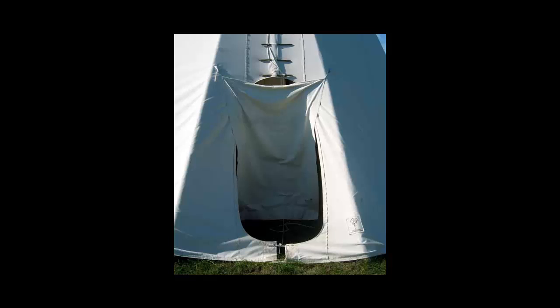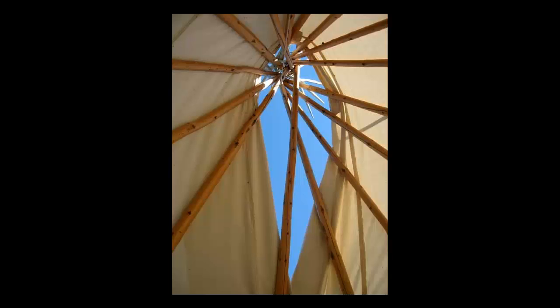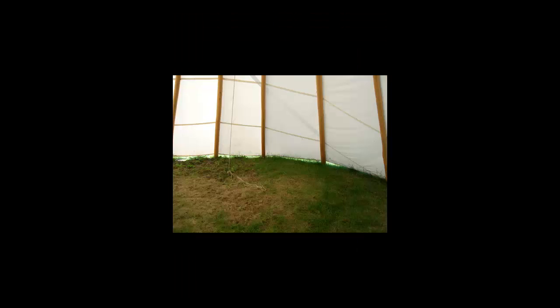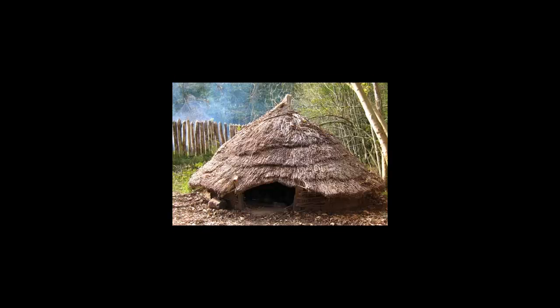There's where the door would be and the door covering. This is looking up from the center of the teepee structure, and just looking at the inside, how the poles are connected into the ground.